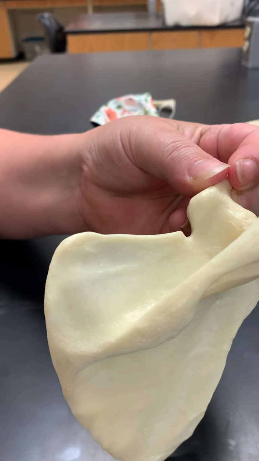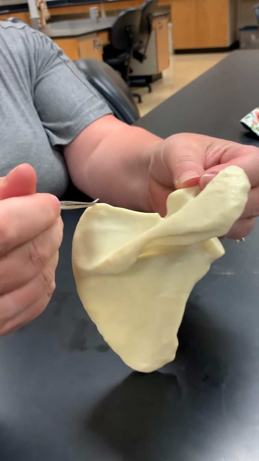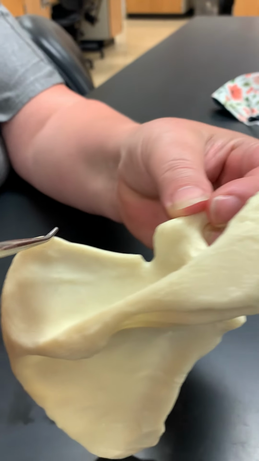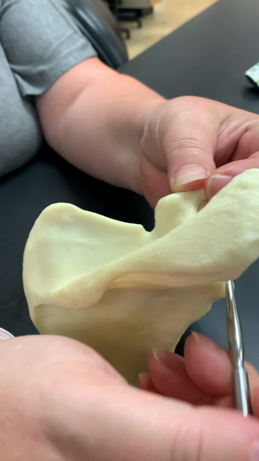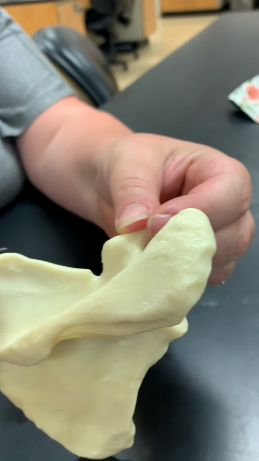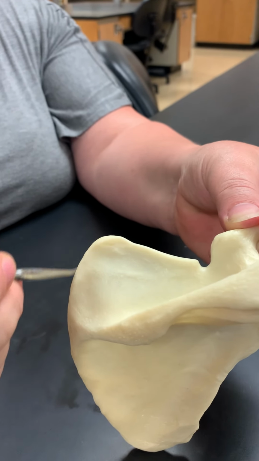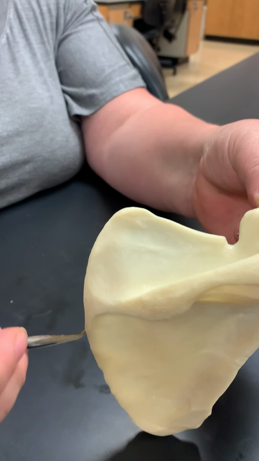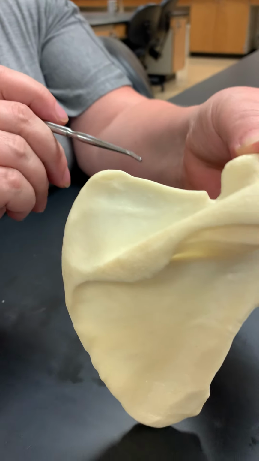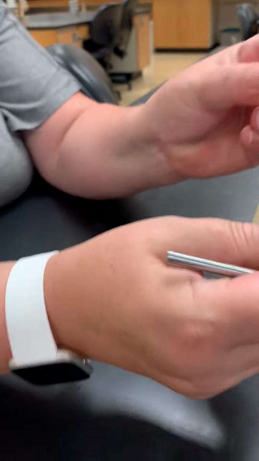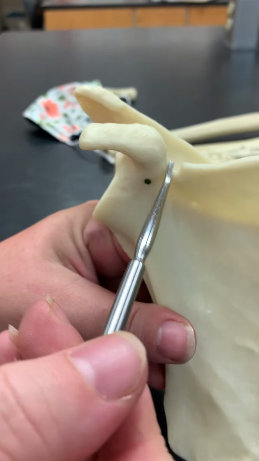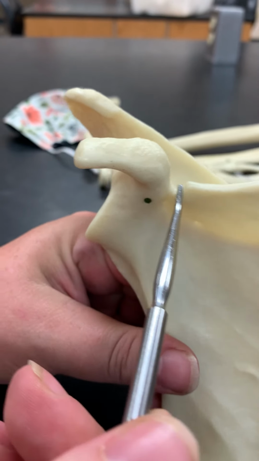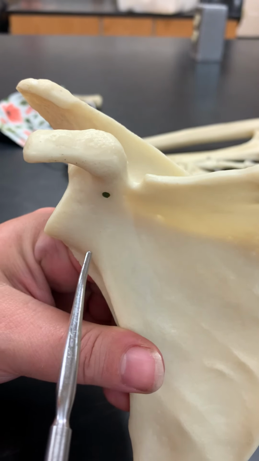Now the superior angle can be divided in two. If I go from here to here, this is my superior lateral angle going towards the glenoid cavity. If I go from here to here, superior medial angle going towards the medial border. The only other feature you have to know for the scapula is this tiny little notch right here, better seen right there. And that is called the suprascapular or scapular notch.